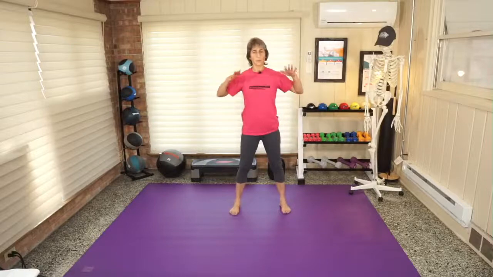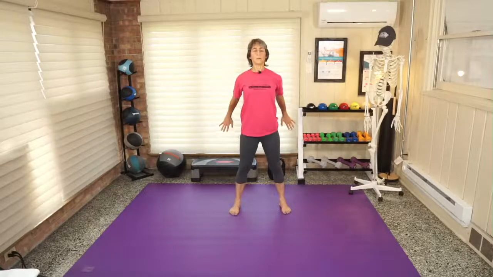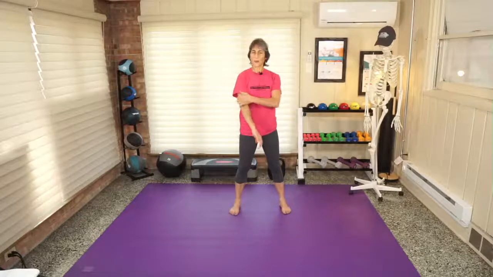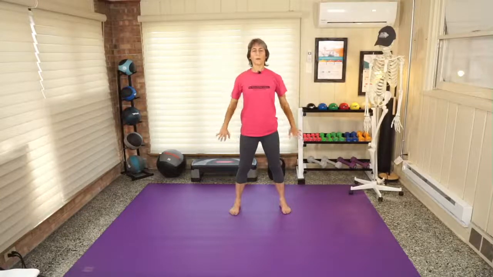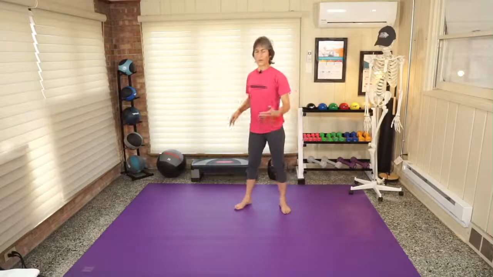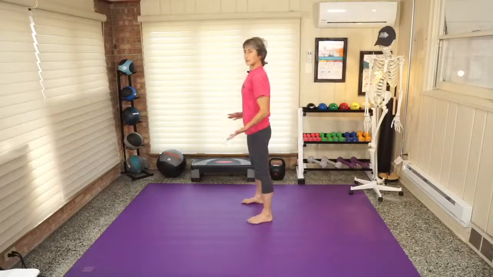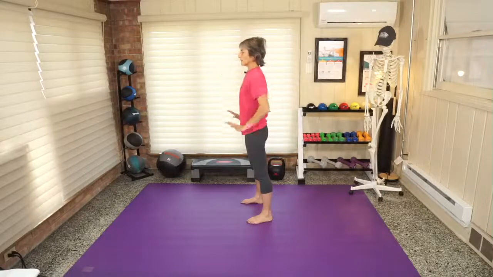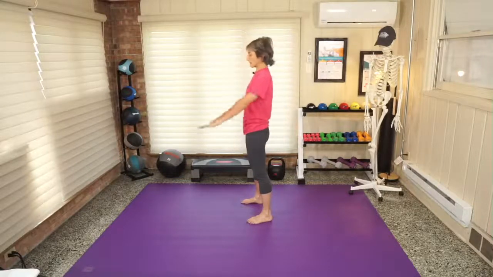So this time we're going to press down and then back. We're really working posture, but we're also working the back of the arm. So push down and back. I'm not arching my back. I'm just staying tall. Push down and back, down and back.